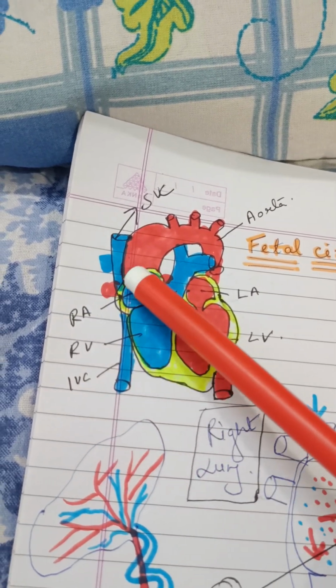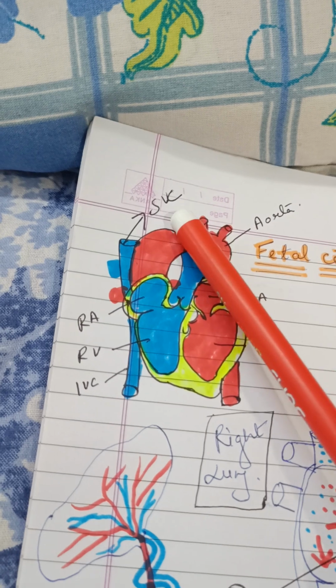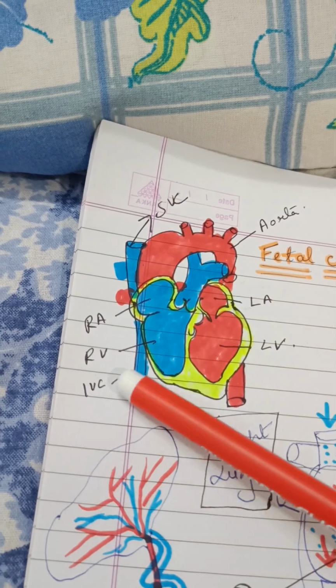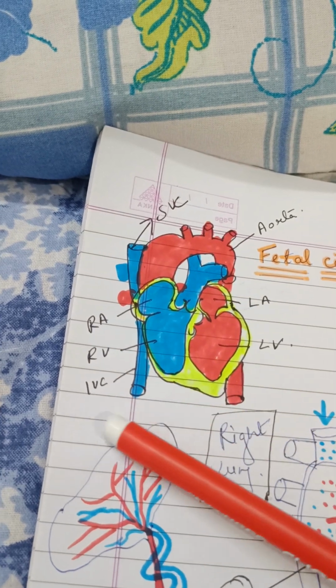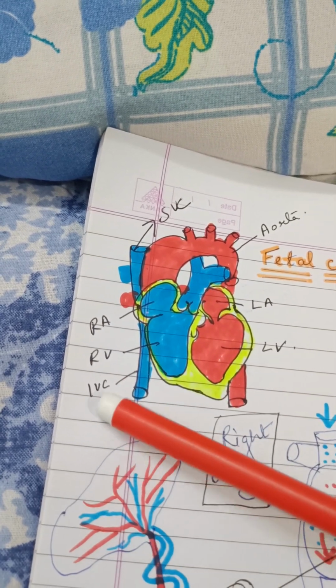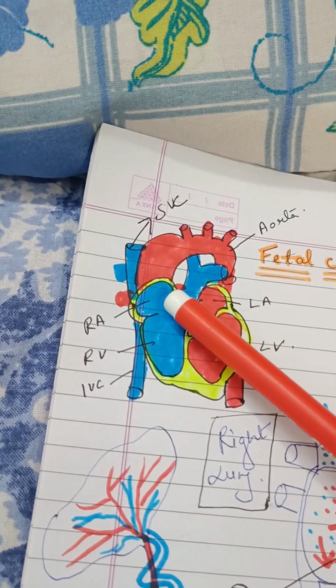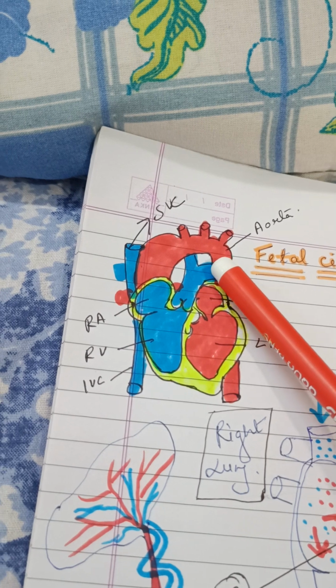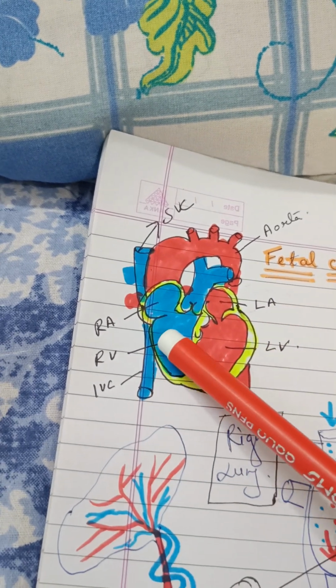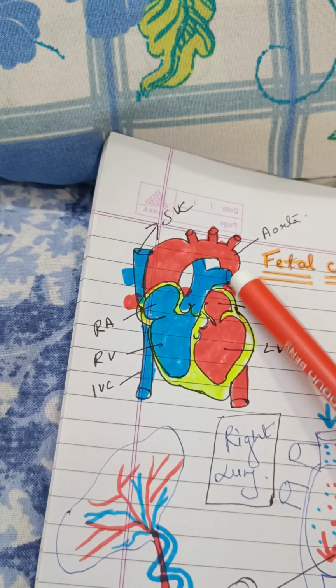So deoxygenated blood comes to the right atrium from the superior vena cava and also from the inferior vena cava. From the superior vena cava, that is from the upper part of the body, and inferior vena cava from the lower part of the body, this deoxygenated blood will come to the right atrium, and from the right atrium it will move to the right ventricle, and from the right ventricle it will move to the pulmonary artery, and it will go to the lungs. This deoxygenated blood moves to the lungs, where it will get oxygenated.